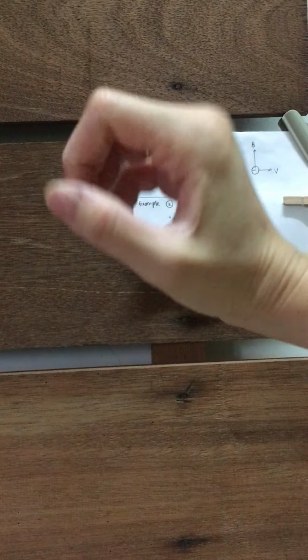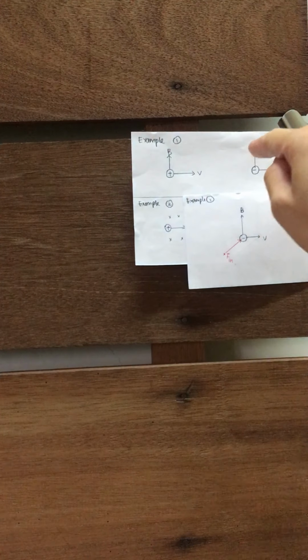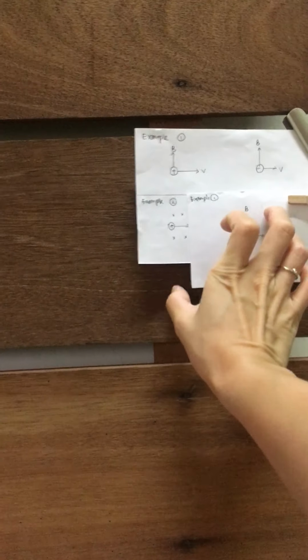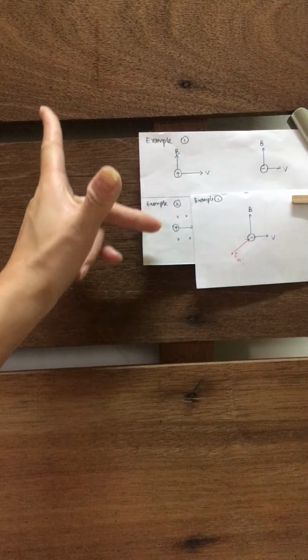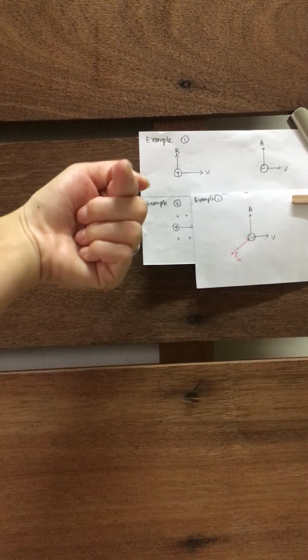Okay, sorry, the point charge is not moving into the page. The force is pointing inwards for positive, because the thumb is pointing outwards, so the F is pointing outwards.